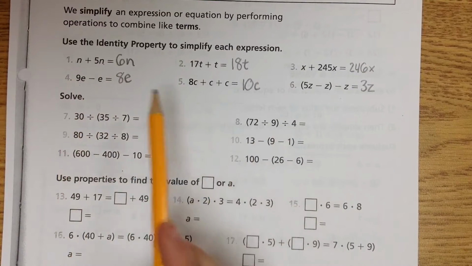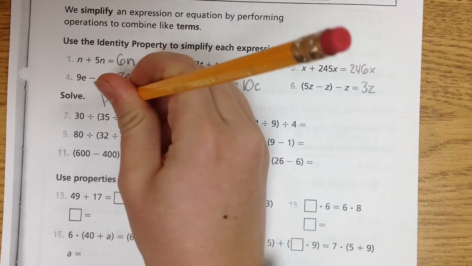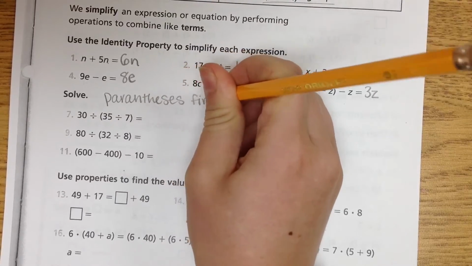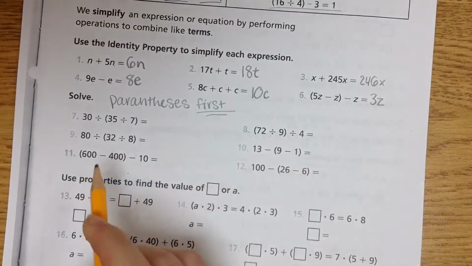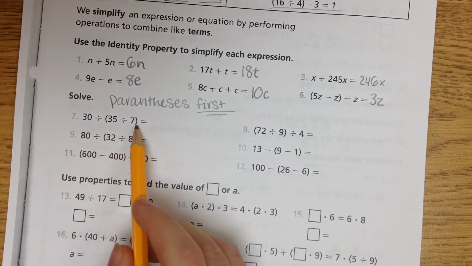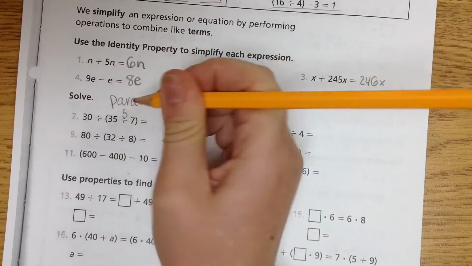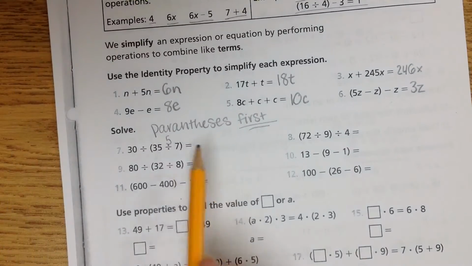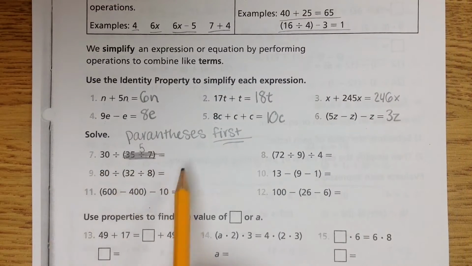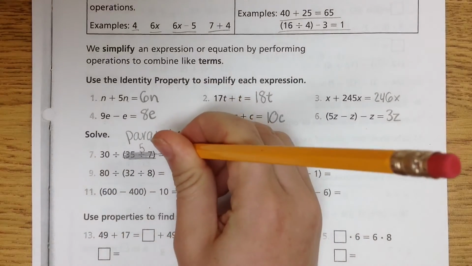All you have to know for these ones is you have to do the parentheses first. So I'll write that down for you. Parentheses first. Look at these parentheses. We have 35 divided by 7. You guys know that 35 divided by 7 is 5. So you can almost just cross this out now. I know that the answer is 5. Then you just finish the problem out. 30 divided by 5 is 6.